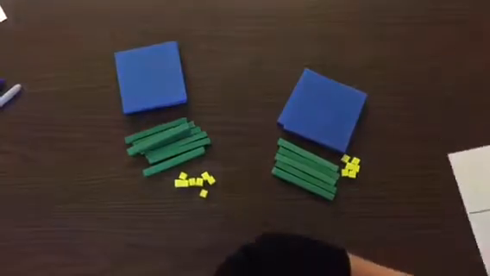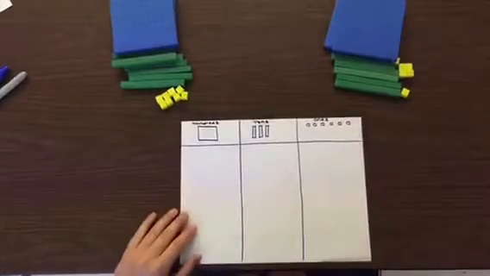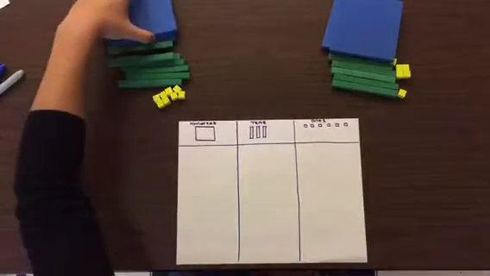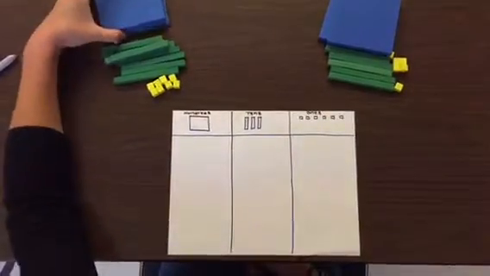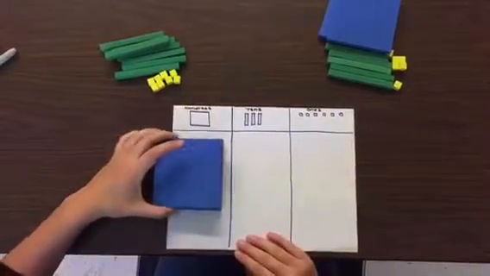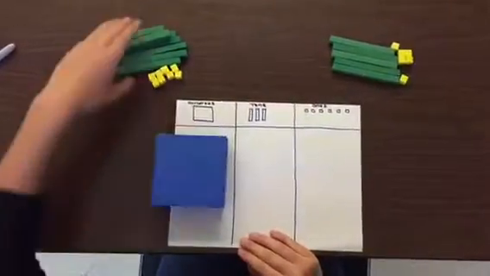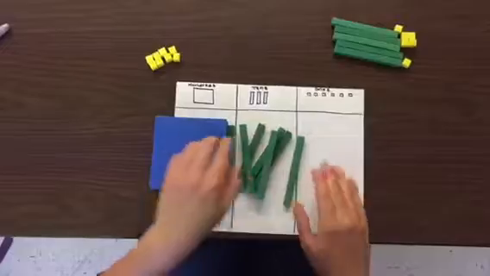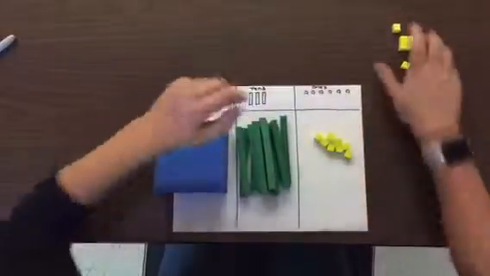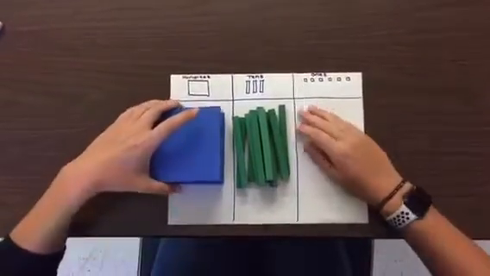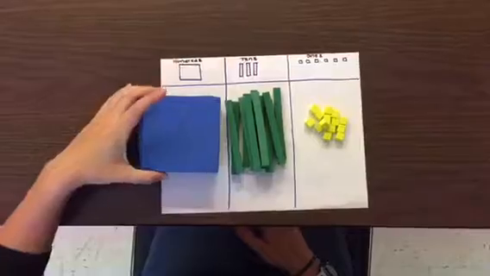To help in organization, what we can do is use a placemat with hundreds, tens, and ones on it to organize. What I will do is add the two addends together to find the sum. So all of the flats will go into the hundreds column, all of the rods will go into the tens column, and all of the cubes will go into the ones column. Then we can combine and find out how many we have in total.